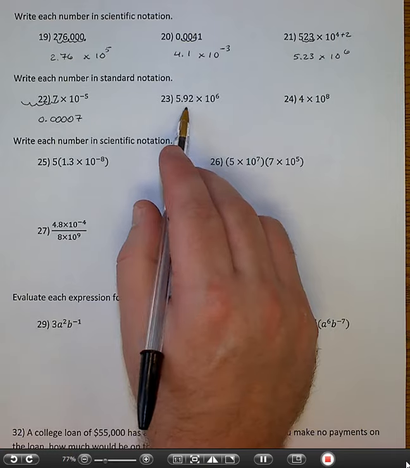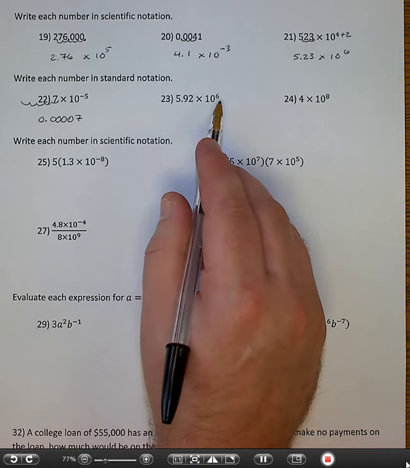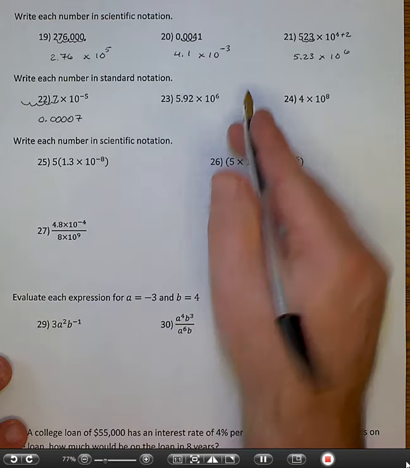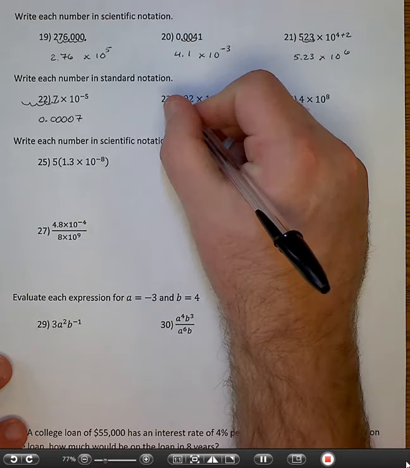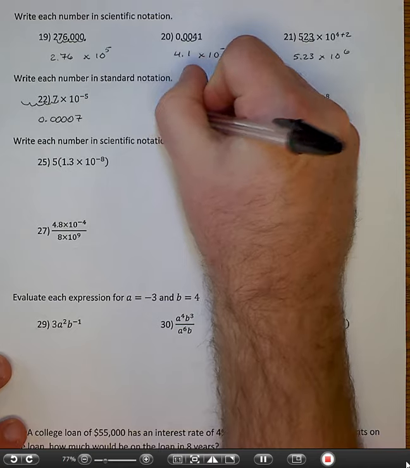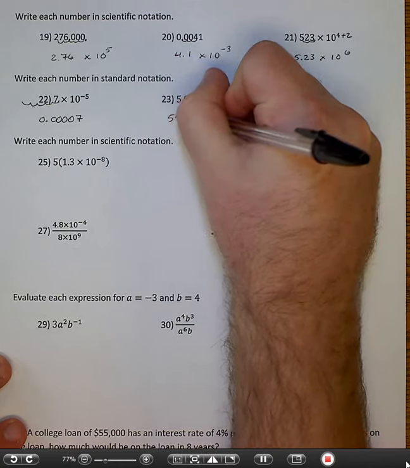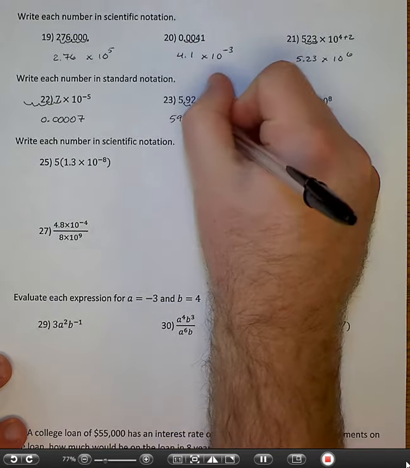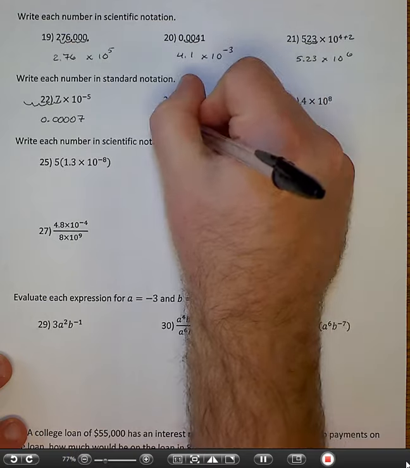5.92 times 10 to the 6th. Big number, so zeros are going to be added at the end. So I'm moving it 6 times. Takes 2 to get to the end here, and then 4 more. So 592, and then 4 more zeros. If you want to put commas in, just count backwards. 1, 2, 3. 1, 2, 3. It's 5,920,000.